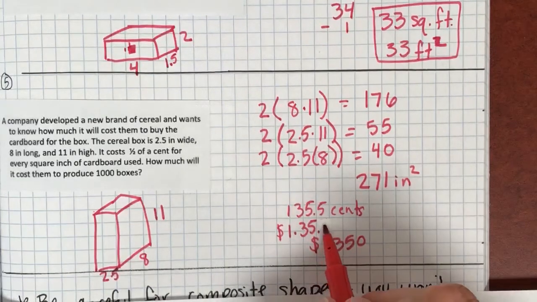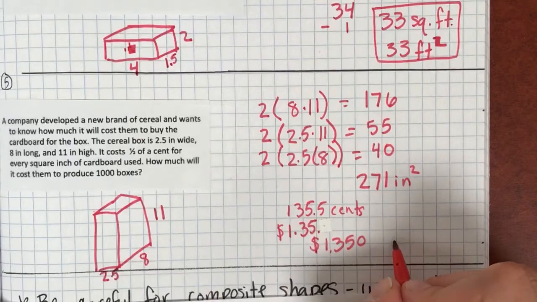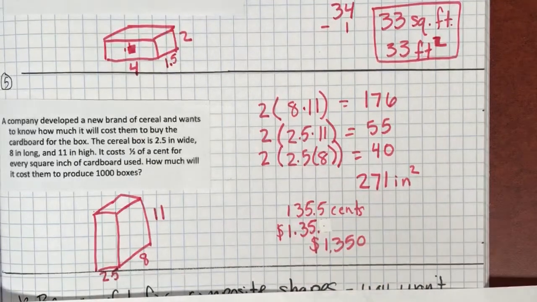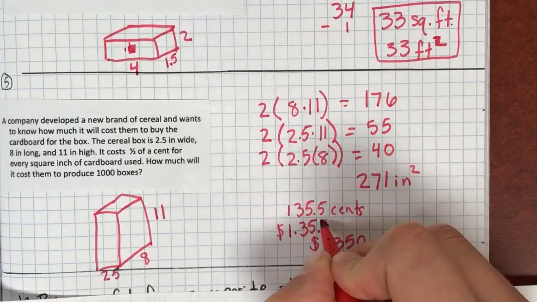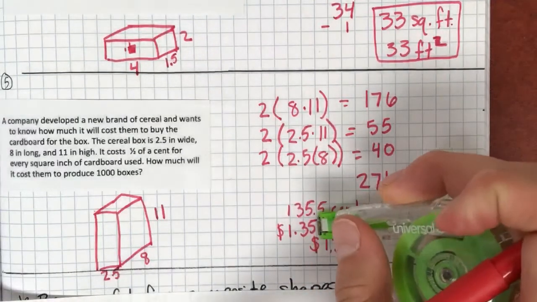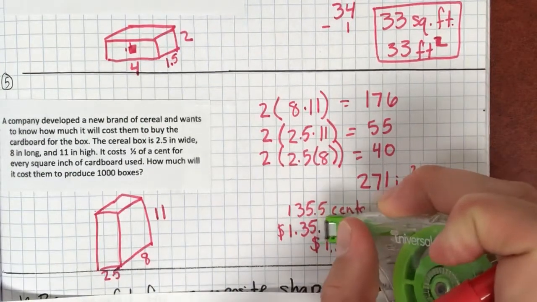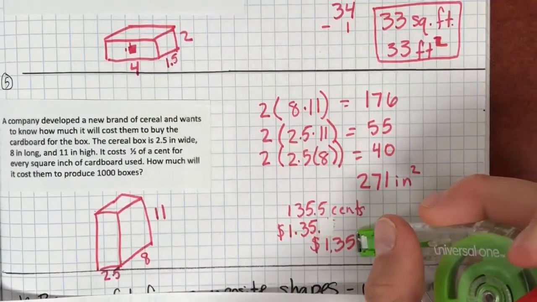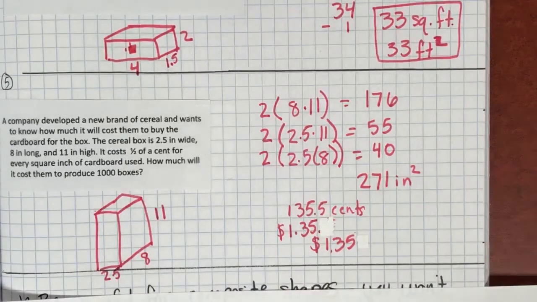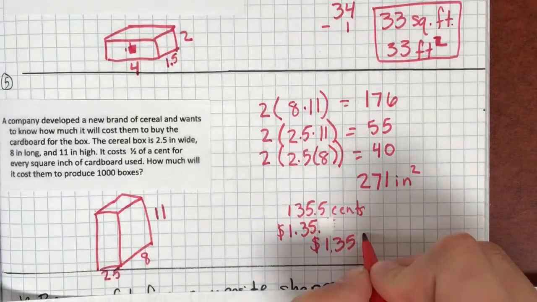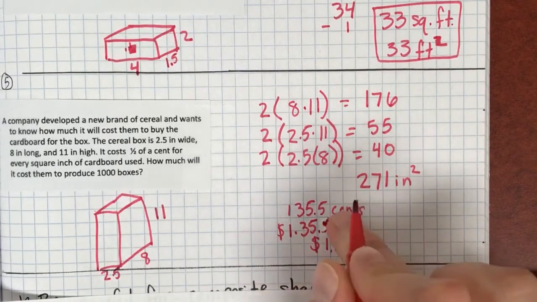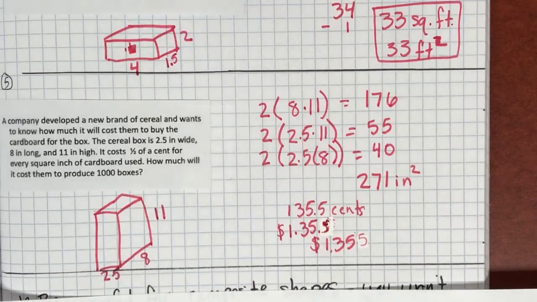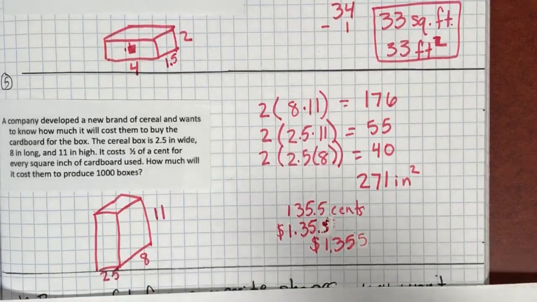Now, if we would have kept that 5, we would have gotten $1,355. So you can see the importance of rounding before or after, okay? So this is why it's important. That's a difference of $5. It's a little messy there. Okay, so that just shows don't round until the very, very end.